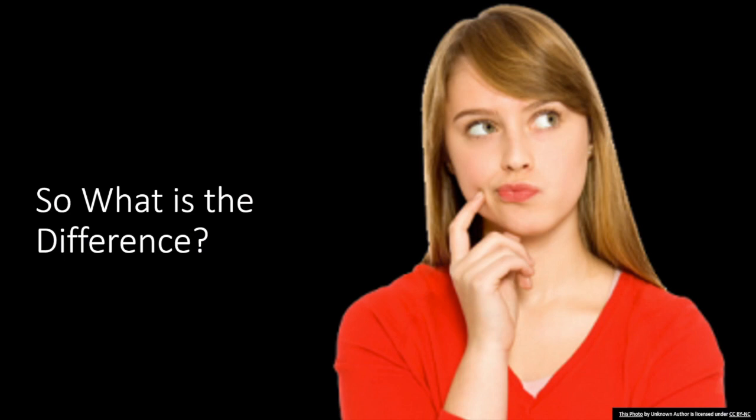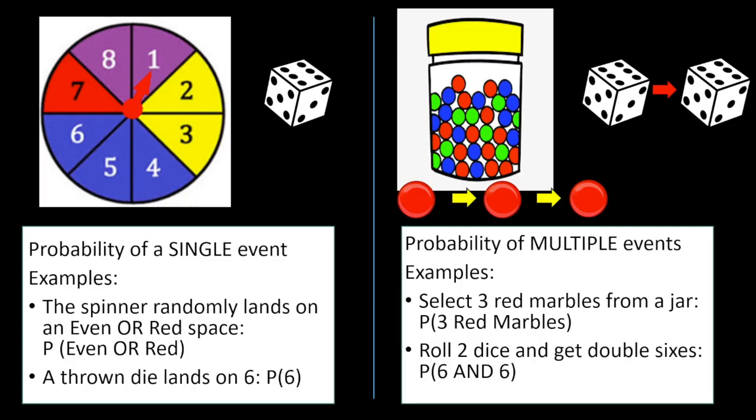So you might be thinking, so what's the difference? I don't know what the difference is between compound events and what we did the day before with conditional probability and before that with just basic probability problems. What's the big deal? The big difference is that in the prior problems, when we worked on conditional probability and just basic probability, we were talking about a single event.